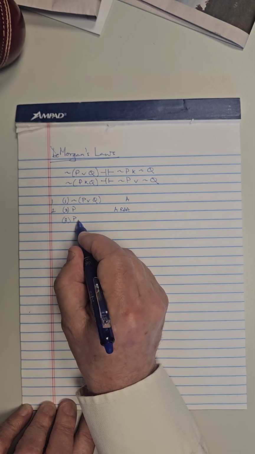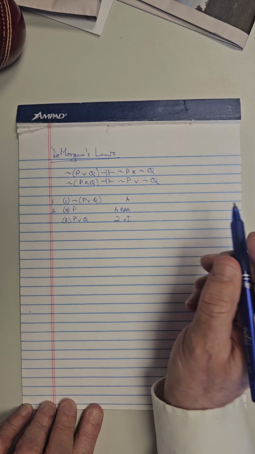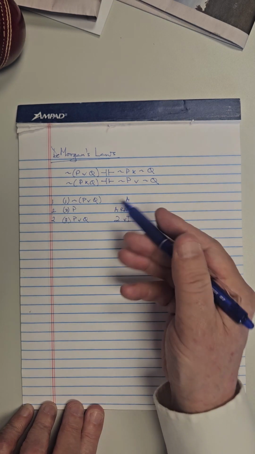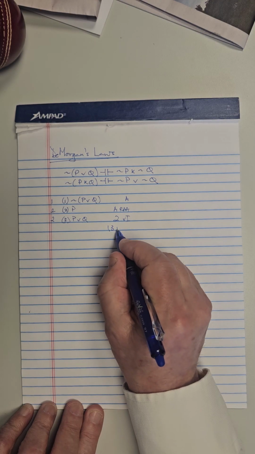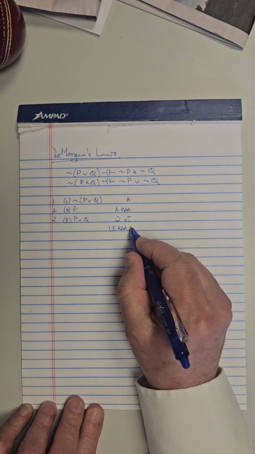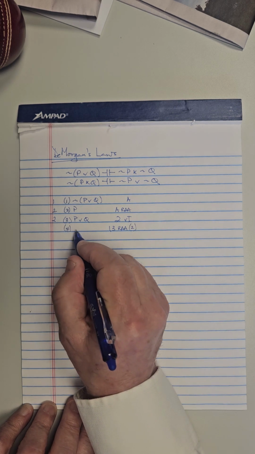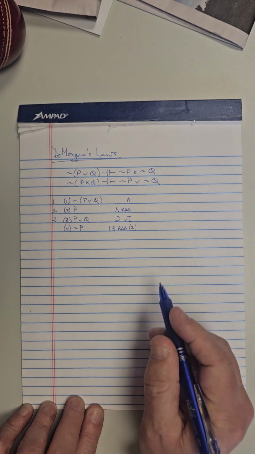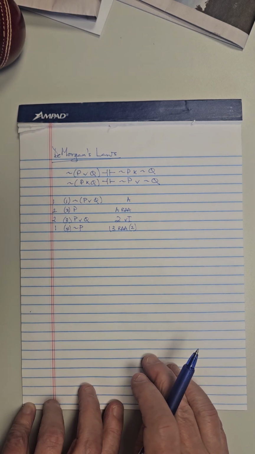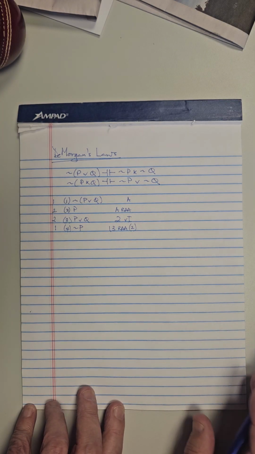Immediately we get either P or Q from 2 by wedge introduction. And 1 and 3 contradict each other, they're denials, and so we discharge 2 by denying it, not P. 2 drops out of the assumption set, and so from the sentence on 1, we have proved not P.